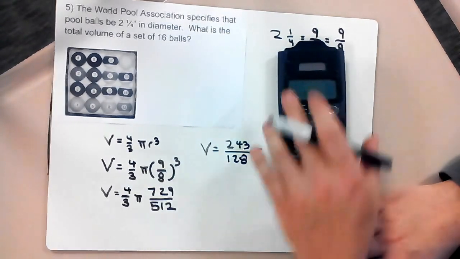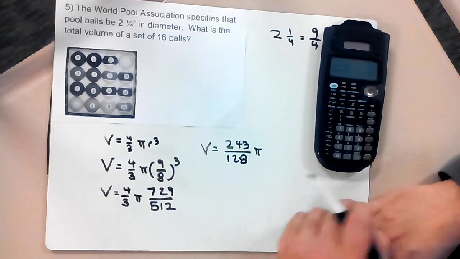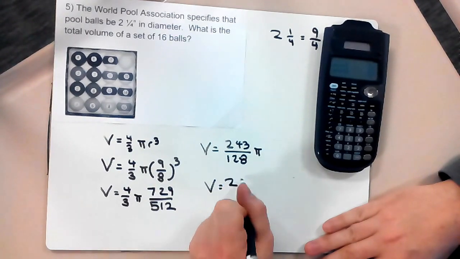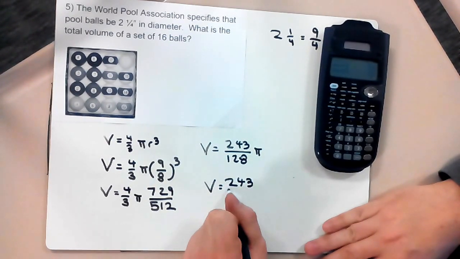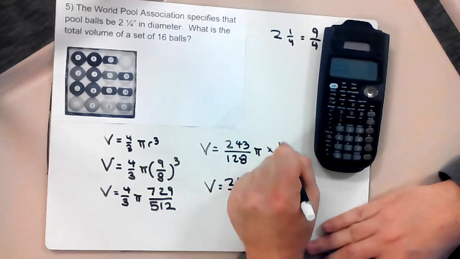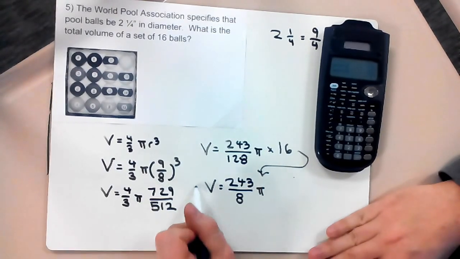What I'm going to do is multiply that by 16. That becomes V equals 243/8 pi. So I want to write on here that I multiplied that by 16 to get that. And that's the answer to that question.